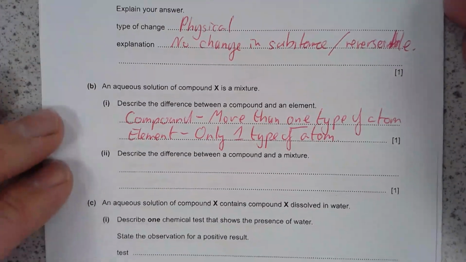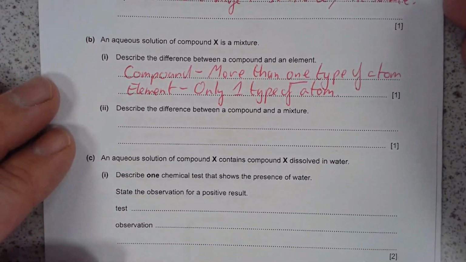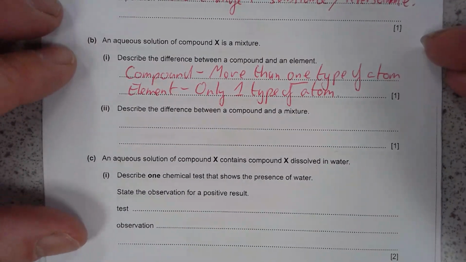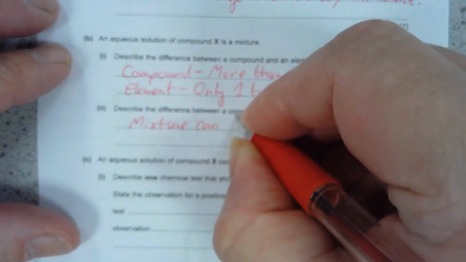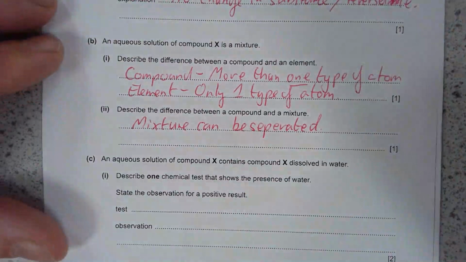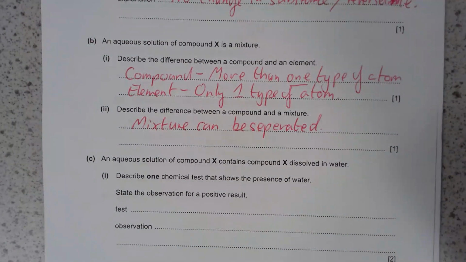Okay, so the next one, describe the difference between a compound and a mixture. I was really pleased with this. The difference between a compound and a mixture is a mixture can be separated. So that's the key idea. You can also then qualify by saying a compound cannot be easily separated. So if you've got, say, salt dissolved in water, you can separate the salt from the water by evaporating away the water.